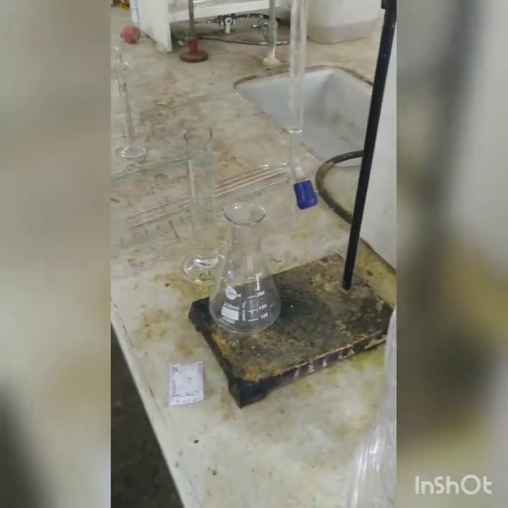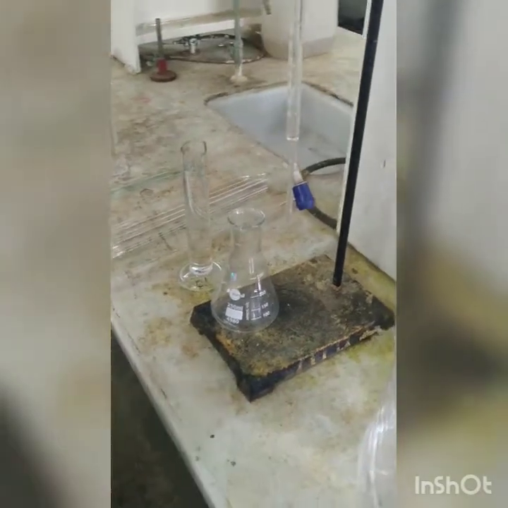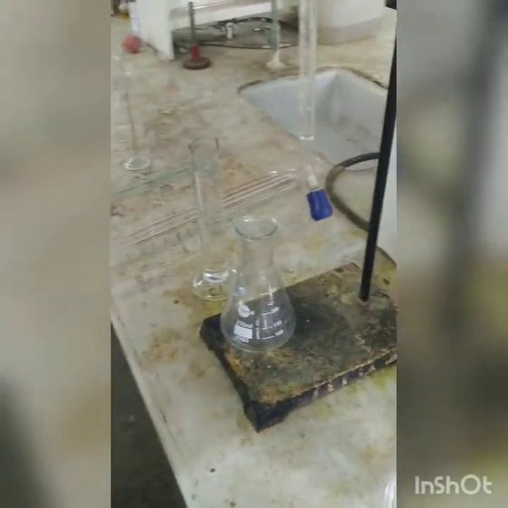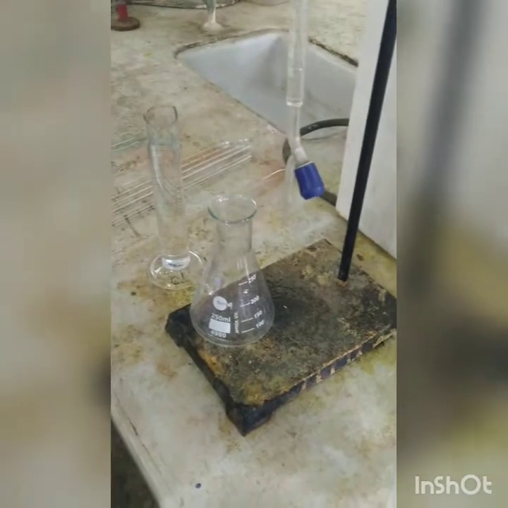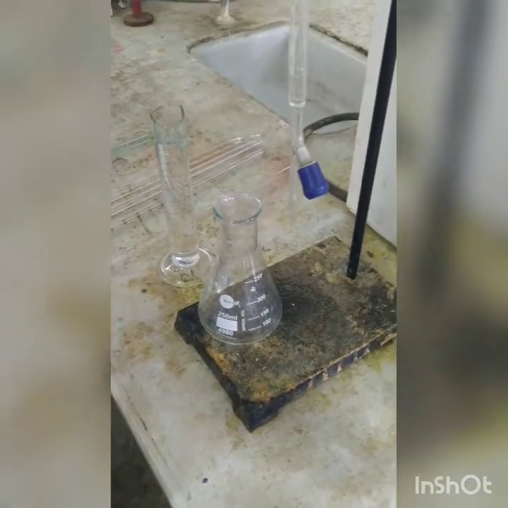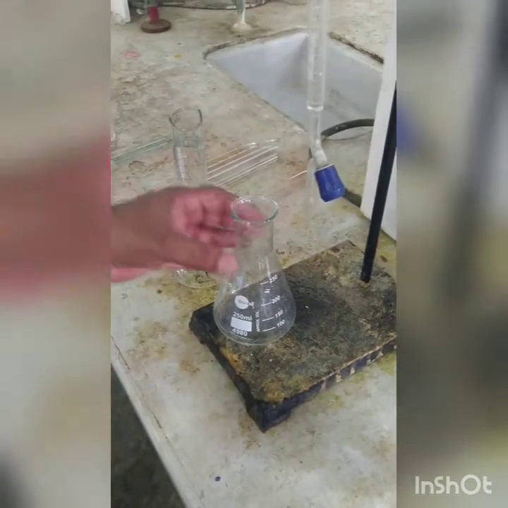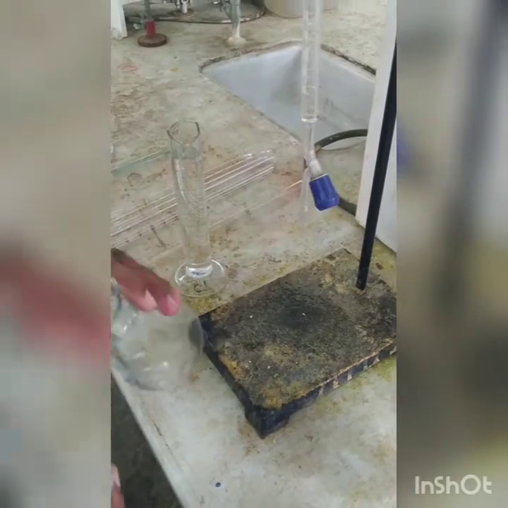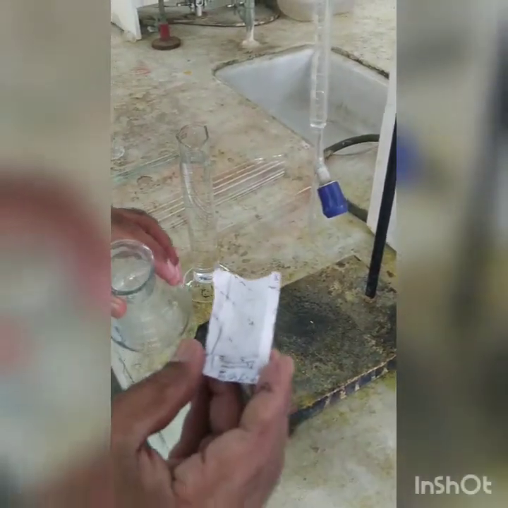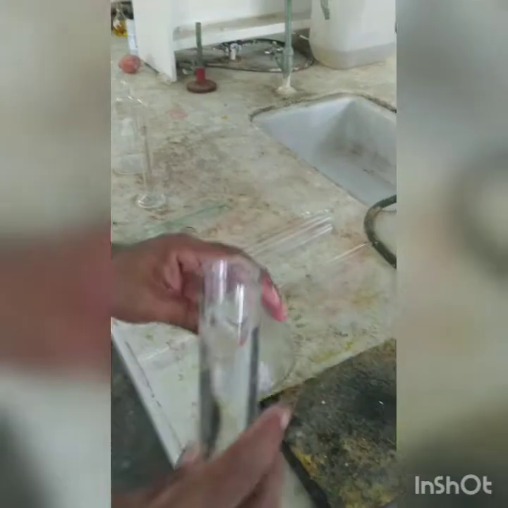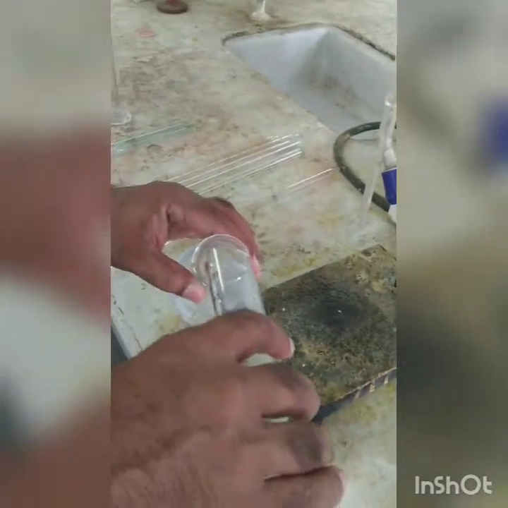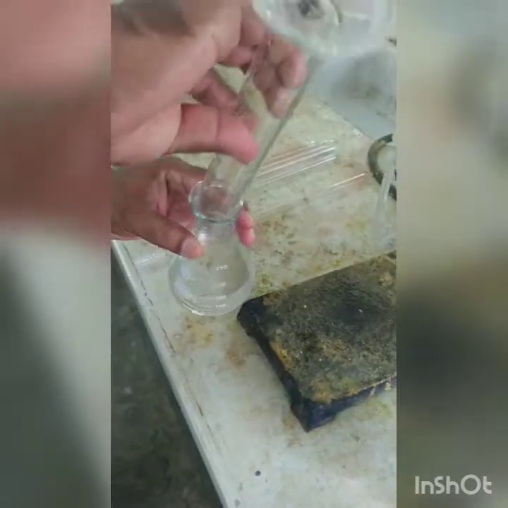So our titrant is sodium thiosulfate, which on exposure to environmental conditions changes its normality. So we have to standardize it. For that, this is the procedure. We are adding 2 grams of potassium iodide crystals in the conical flask. To this we are adding 100 ml of distilled water. So already 100 ml has been measured and we are putting 100 ml of distilled water.